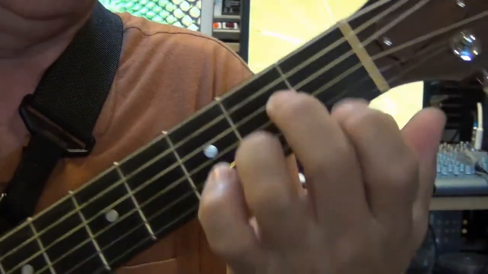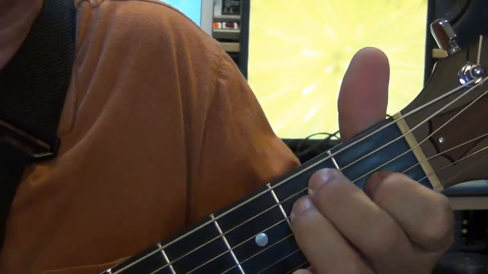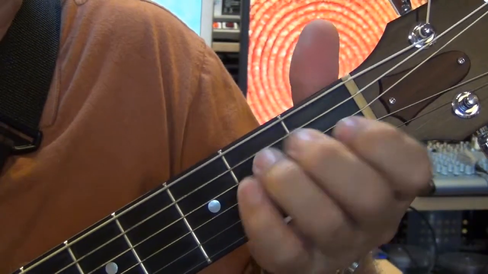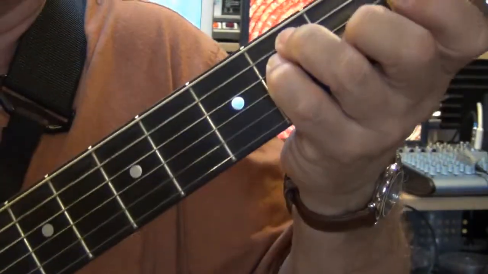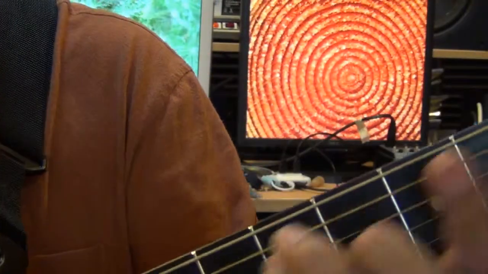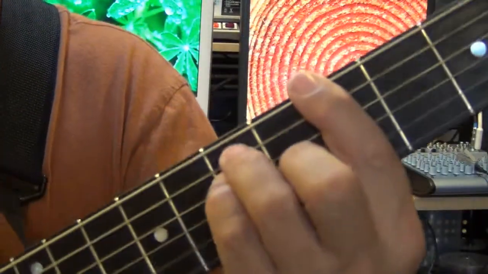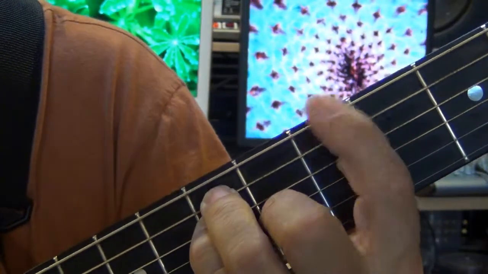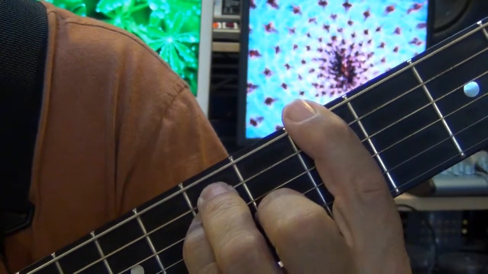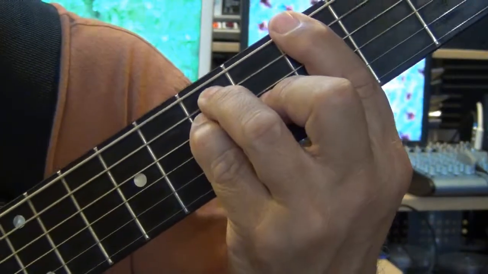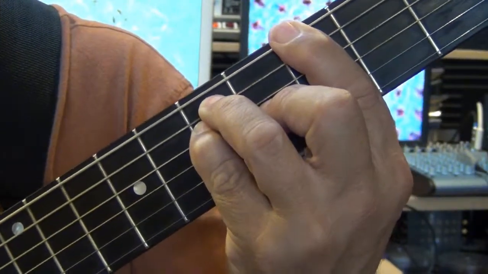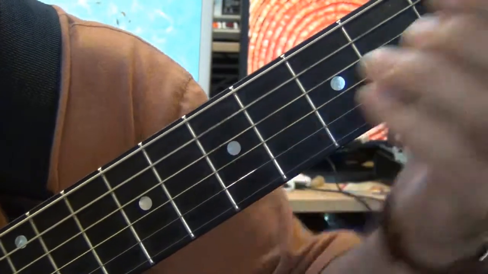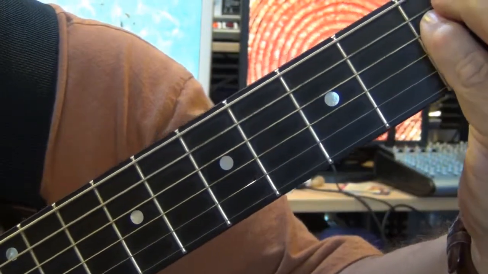So we'll call this the E shape. This is these 3 fingers. You can play that shape anywhere on the neck. For example, if you go down to the 5th fret, this finger is laying on the A note of the 6th string. So this is an A chord. That applies anywhere on the fretboard.